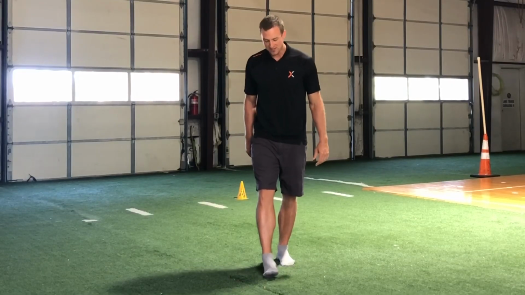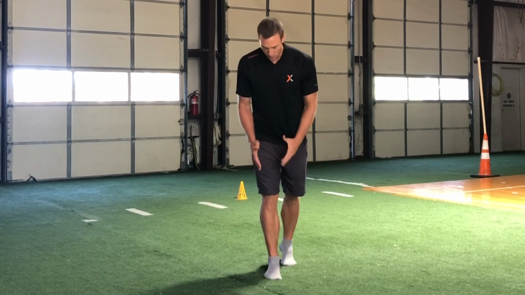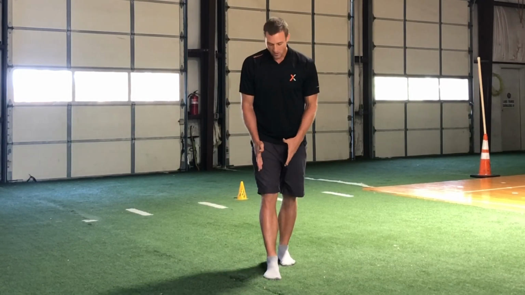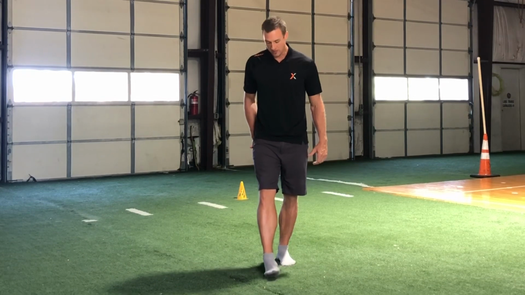Okay, so we land on the outside of the foot, but then it's gonna roll in, it's gonna flatten out to more of a neutral position, okay? Or maybe even a little bit of pronation. I think we can allow that within our theoretical ideal, a small amount of pronation. Okay, so the foot kind of rolls in.